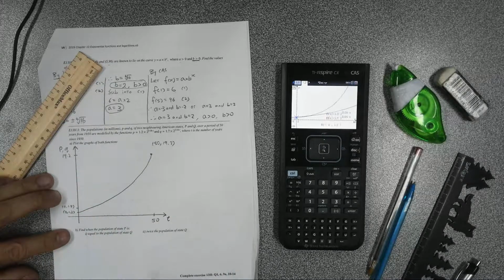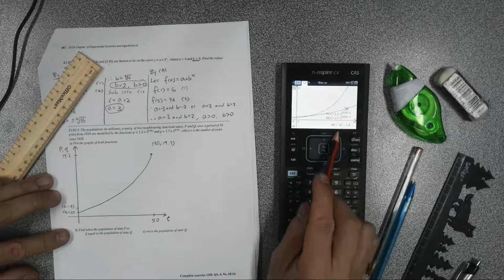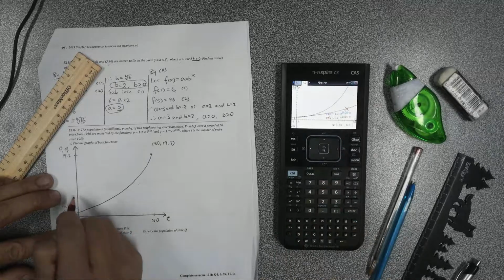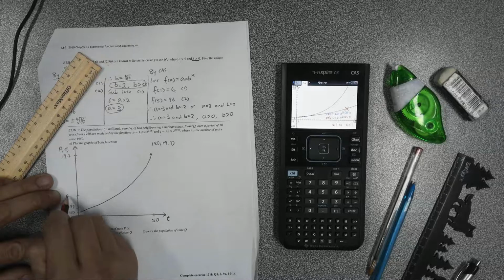Next, for our red graph, I jump to the next graph and I press 50. And that shows us that the coordinate is 50, 6.8. So 6.8 around here.